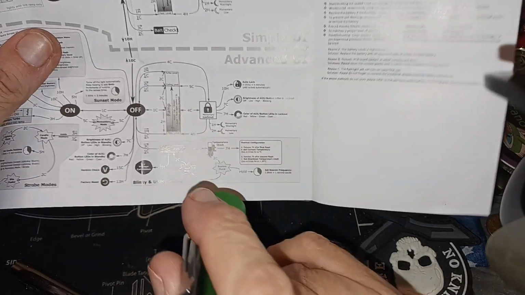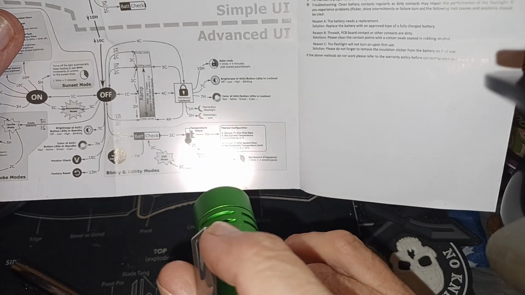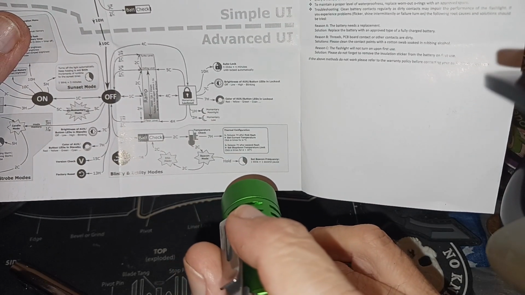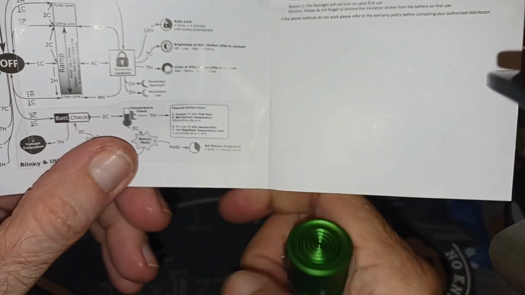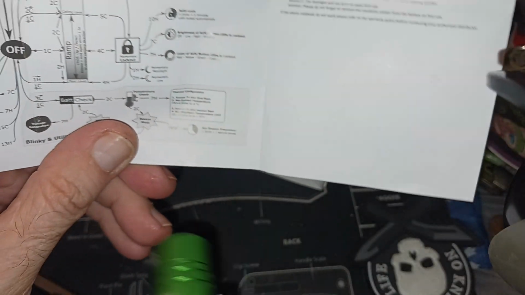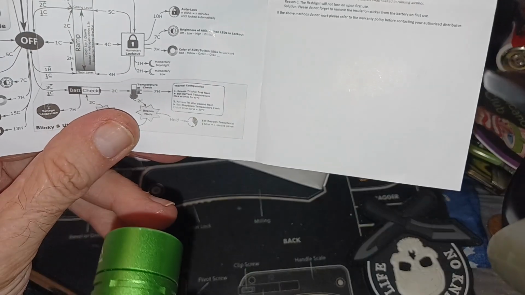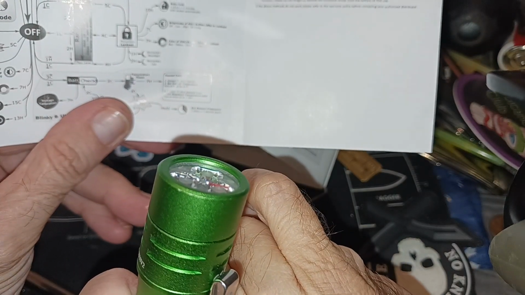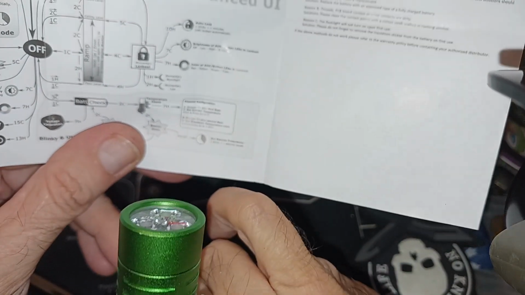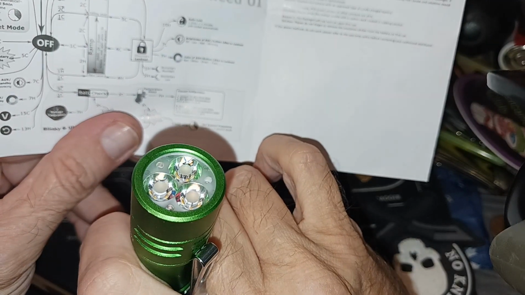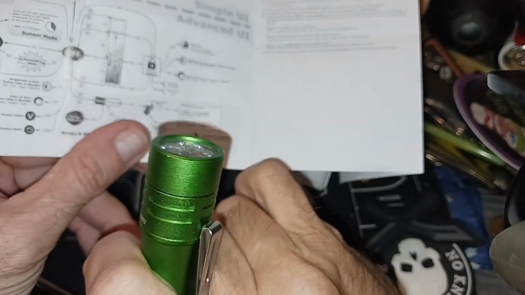All right, so this is beacon. Now, if you want to change the beacon frequency, while it's in beacon, you just hold. See how it's getting faster? I left it off.